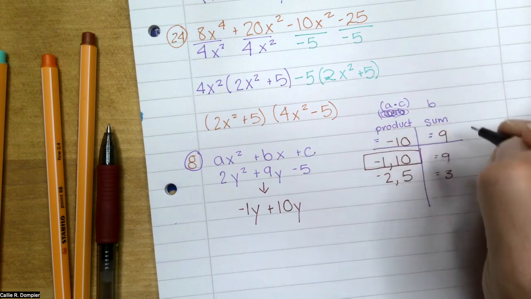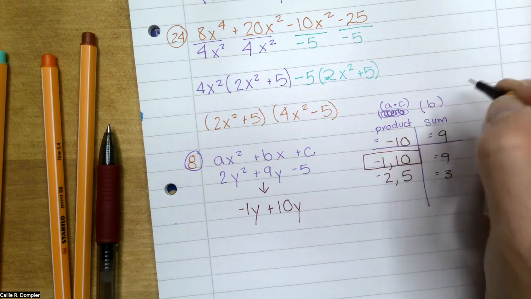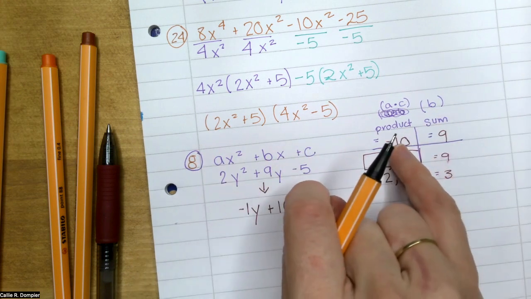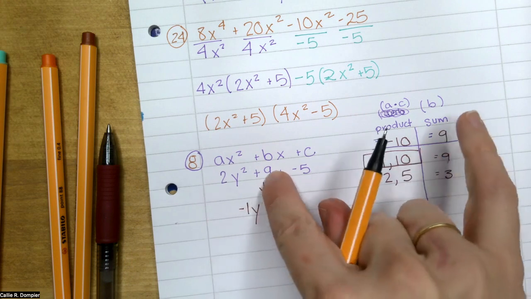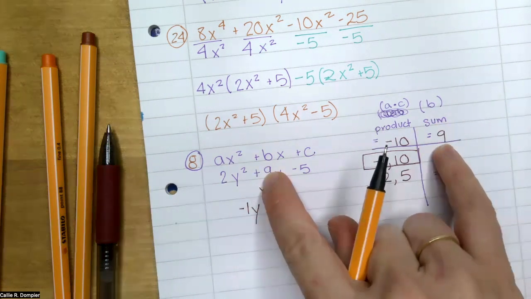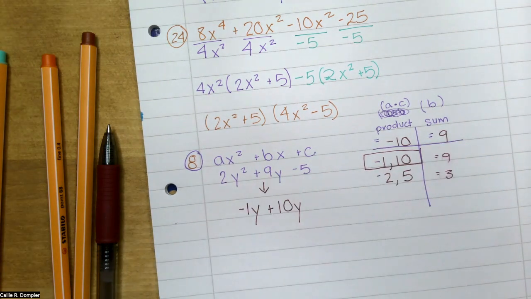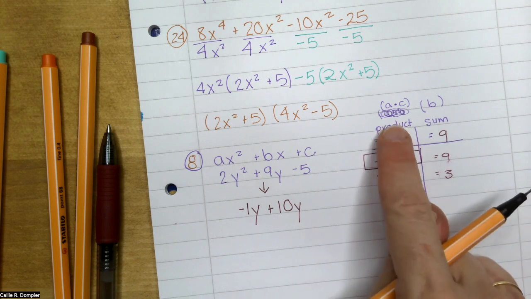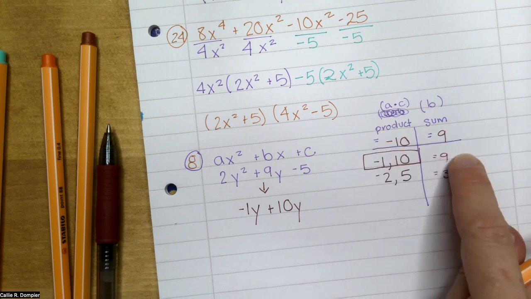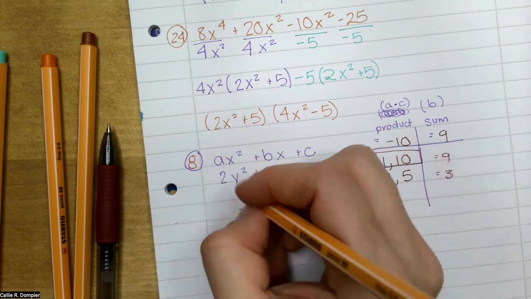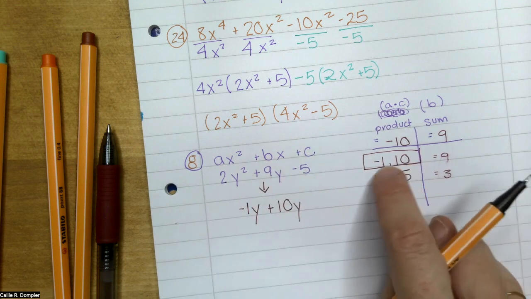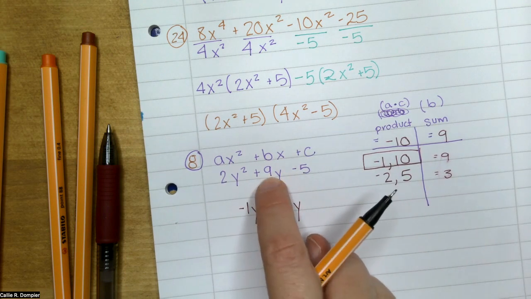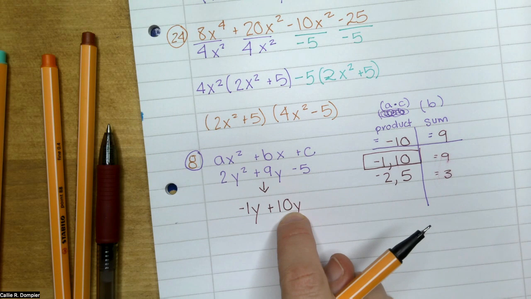The sum is just B. 2 times -5 is -10. 9 is the sum. We listed all the factors of -10 and figured out which one added to 9. Good. Once we found that pair, we replaced 9y with -1y and 10y.